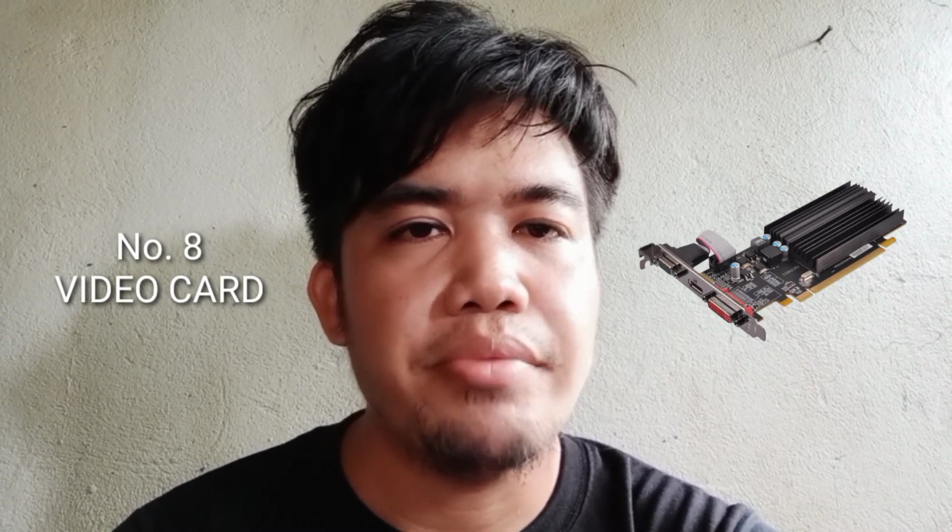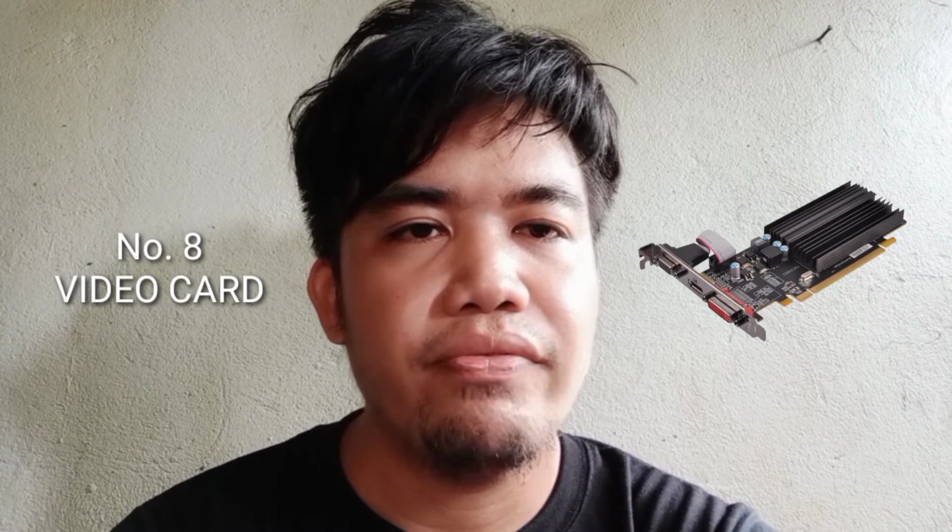Number 8. The video card. As with the sound card, the video card is an expansion card that slots into the motherboard. The video card processes images and video, enabling visuals to be seen on a display. Most computers have basic video and graphics capabilities built into the computer's motherboard, but if you want faster and more detailed graphics, then a video card is required.